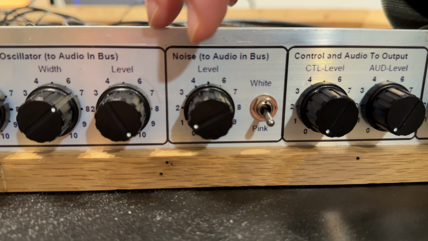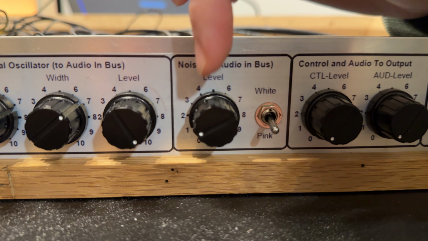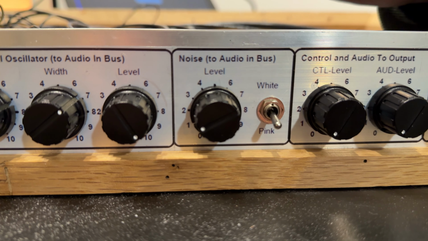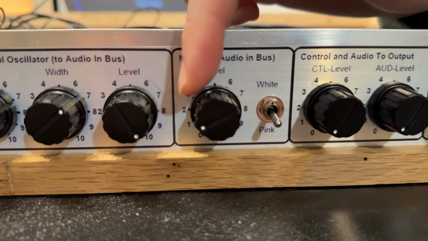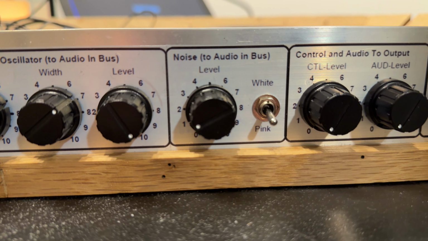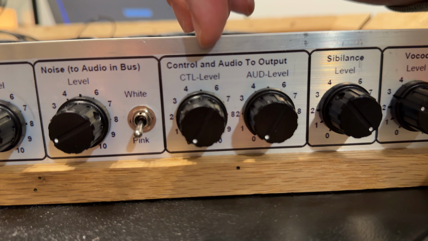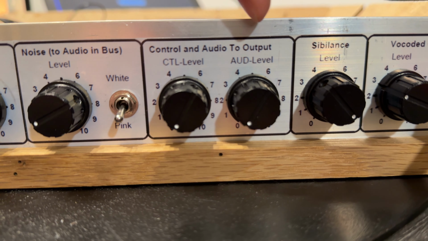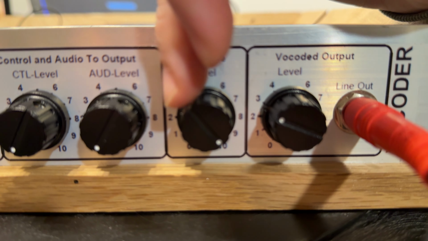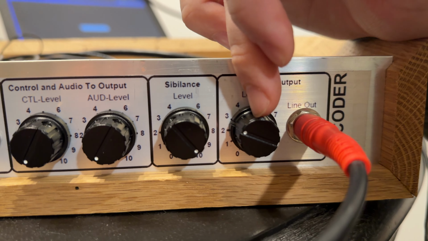The idea of noise being added in is that noise adds higher frequency content into the audio so that you can hear things like S's and T's, and it helps fill out the sound a little bit. And you can control the level of mix you want of that. And then if you want to mix in some of the original audio from the carrier or modulator, you can do that here. Sibilance is just some high-end white noise to help with S's and T's, things like that. And then the final output is here.